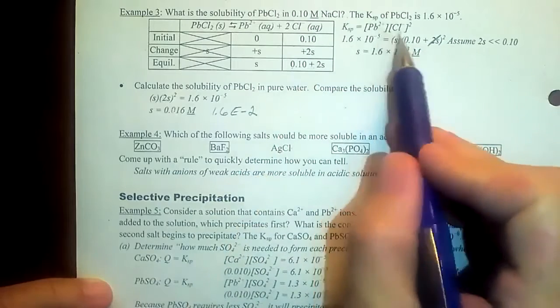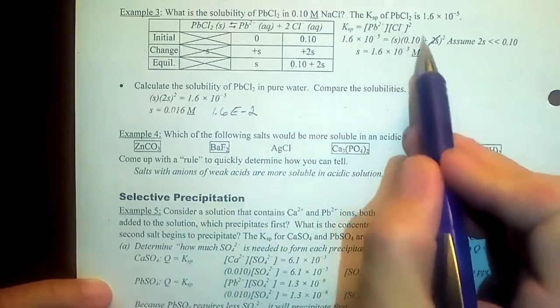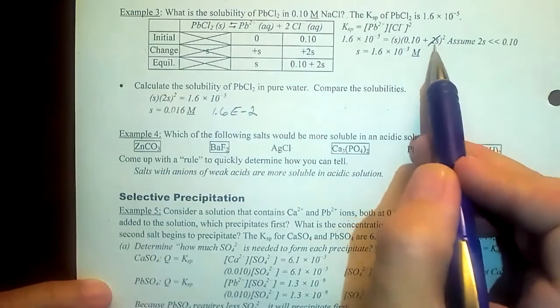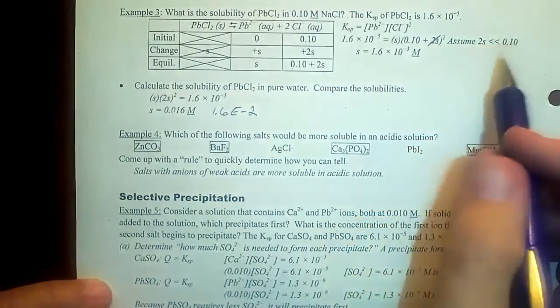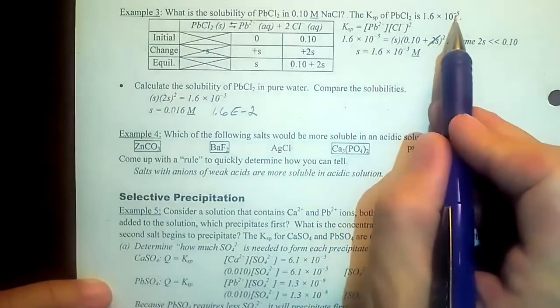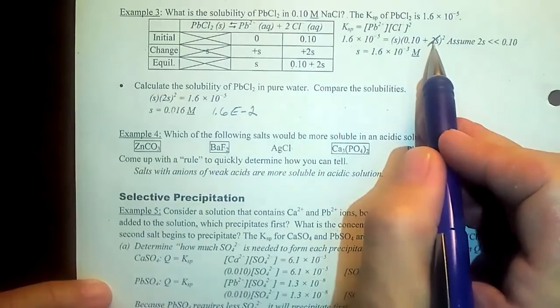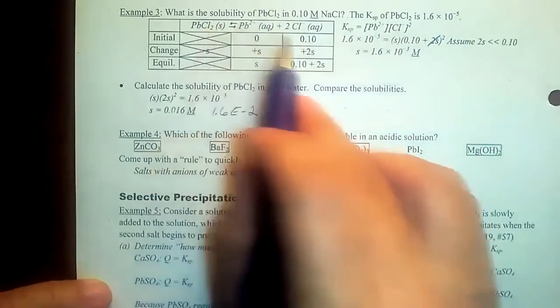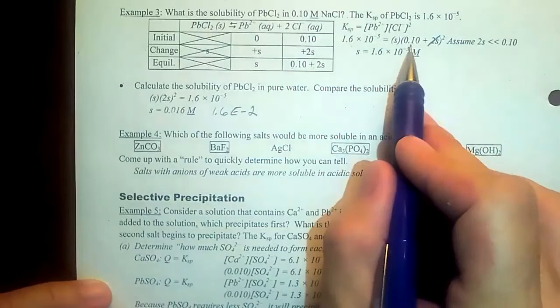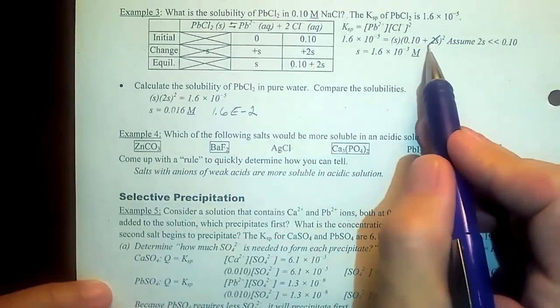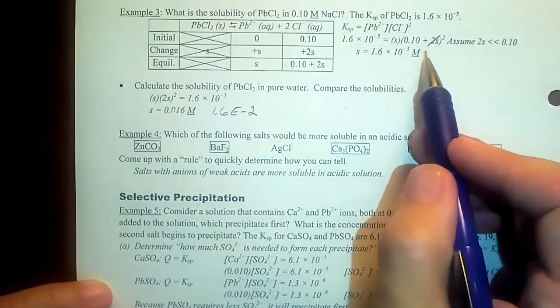So we put these in. However, this is going to be squared here, and that's going to give me a quadratic formula type situation. And what I'm going to do is what I said before, and I'm going to assume that with a KSP this small, the amount of the chloride ion that's achieved from the actual dissolving is so small compared to the 0.1 molarity that was already there that I can effectively ignore it. So I'm going to cross it out.